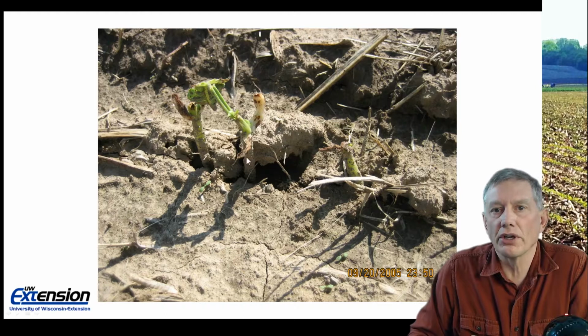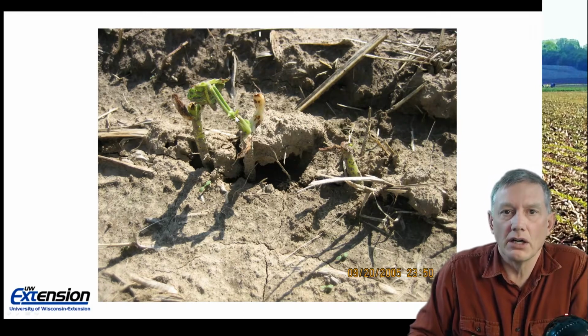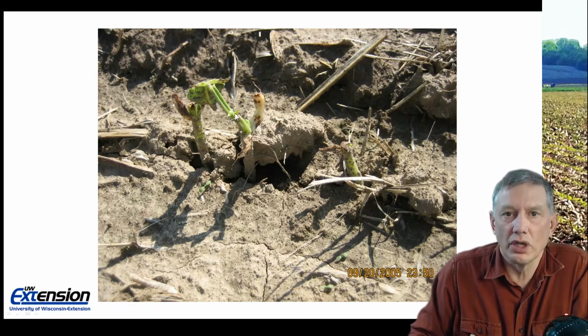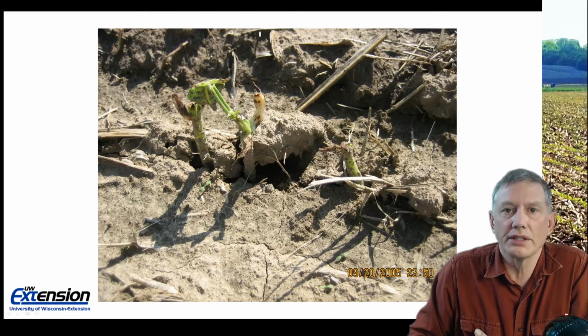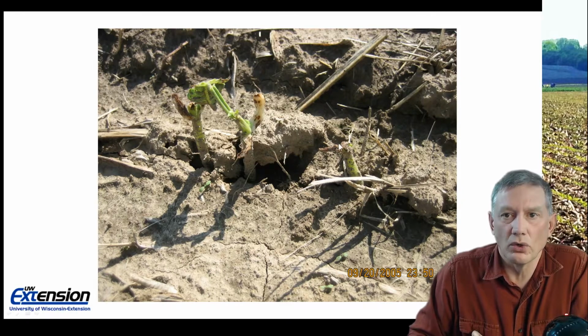We can get some scarring of the hypocotyl, but this plant is likely going to recover because we have a growing point right here that can take over on this individual plant. They have broken the hypocotyl here and it's not going to survive.